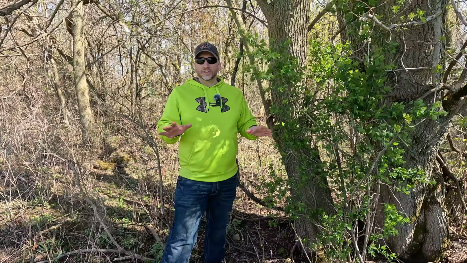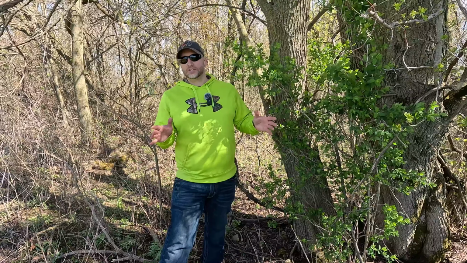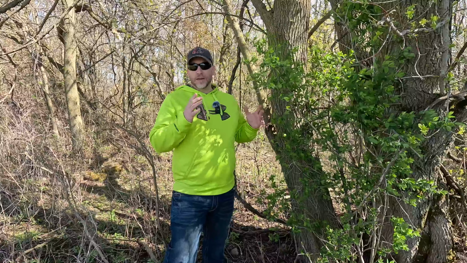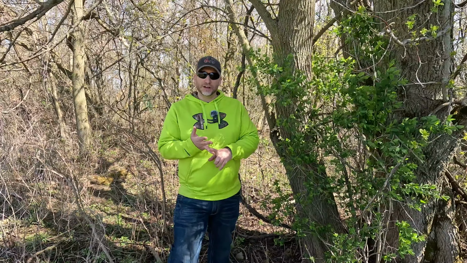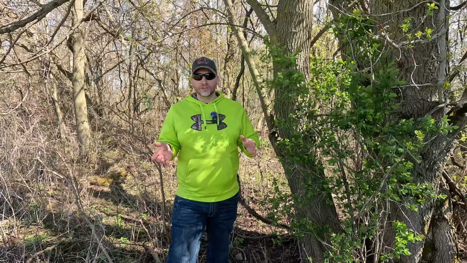And I do want to be clear that the DNR does want landowners to remove buckthorn if we know that it's present on our property. And that's because in most cases, it's an invasive species. Now, there's only a few species that we're really concerned with up here, and that includes the common buckthorn and the glossy buckthorn, which are both invasive species, and then there is the alderleaf buckthorn.